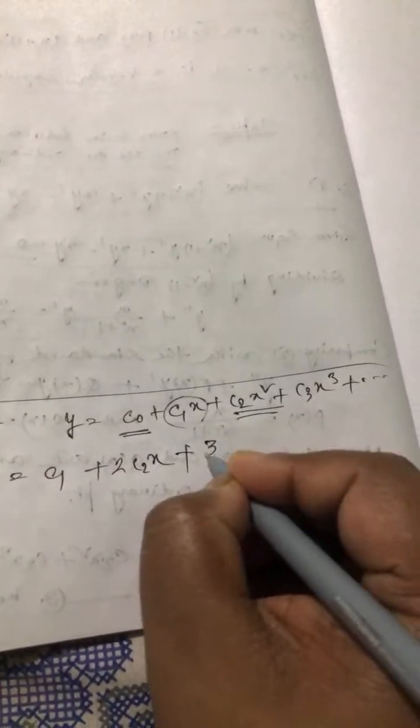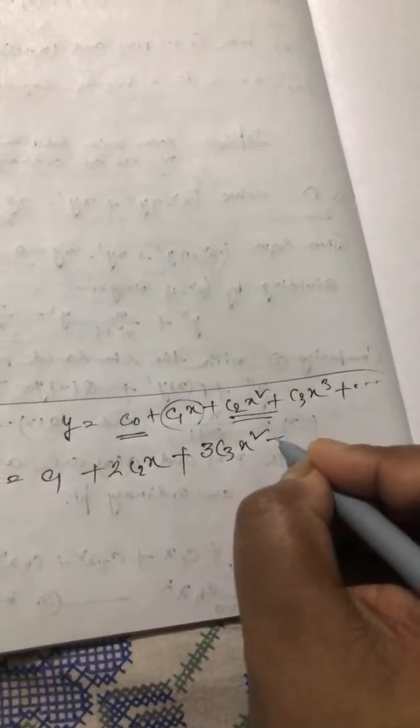We have taken y equals c0 plus c1x plus c2x square plus c3x cube, and so on. If I find the derivative of y with respect to x, you can see this is a pure constant, so it will be 0. From here you will get c1, from here you will get 2c2x, from here you will get 3c3x square, and so on. If we express this structure by means of summation notation, what type of expression can you imagine?